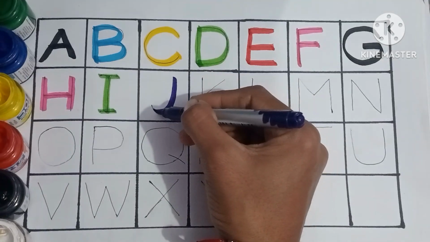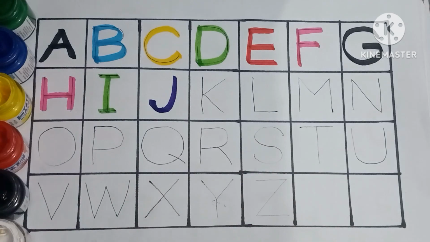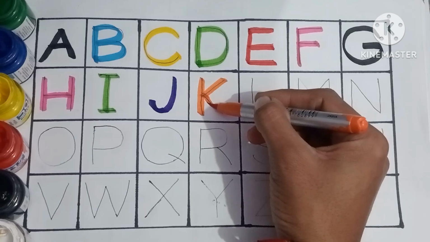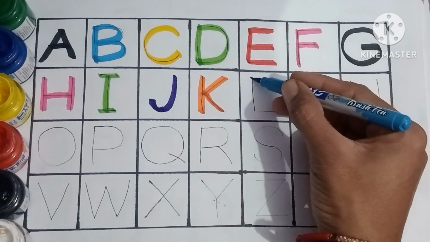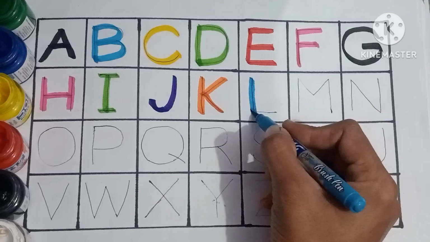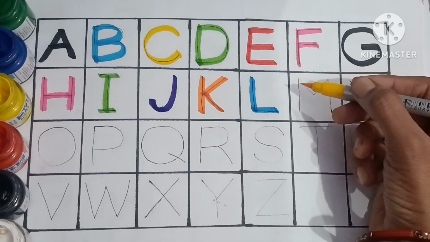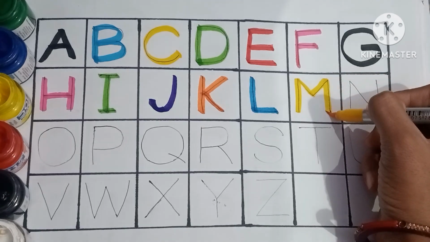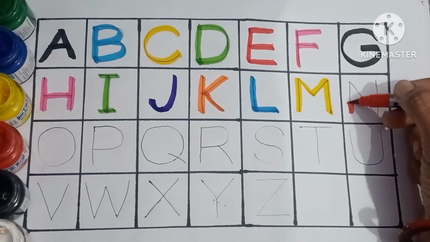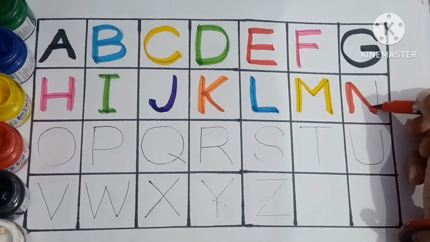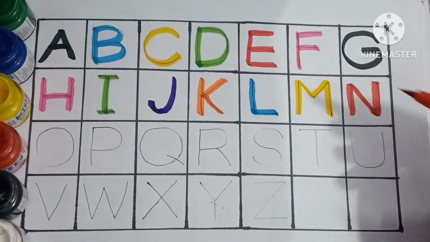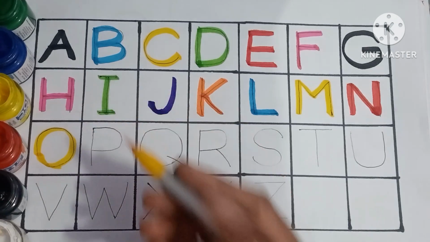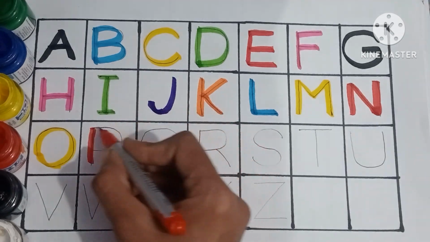Black color, J for joker, J for joker. Orange color, K for kiwi, K for kiwi. Blue color, L for lemon, L for lemon. Yellow color, M for monkey, M for monkey. Red color, N for nose, N for nose. Yellow color, O for owl, O for owl.